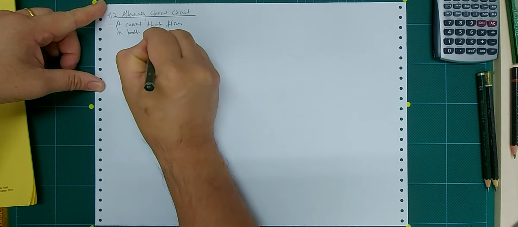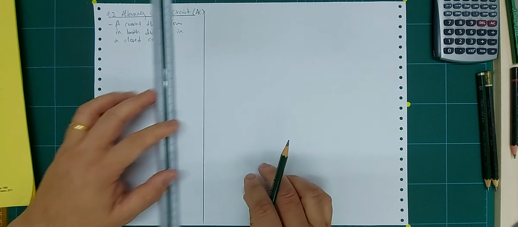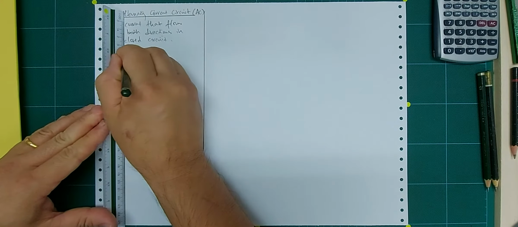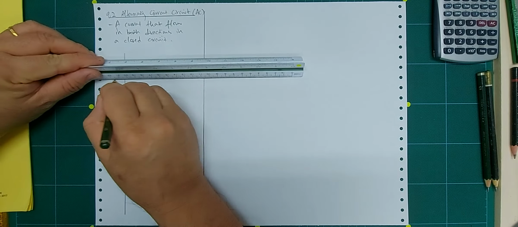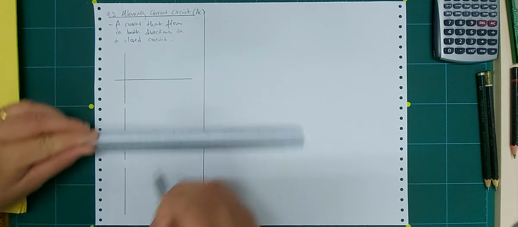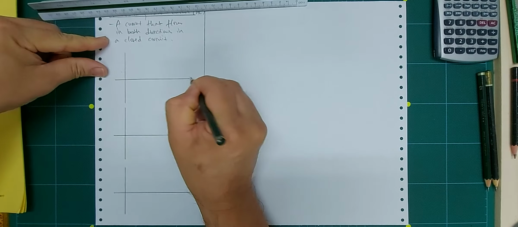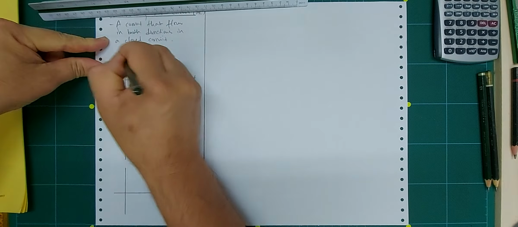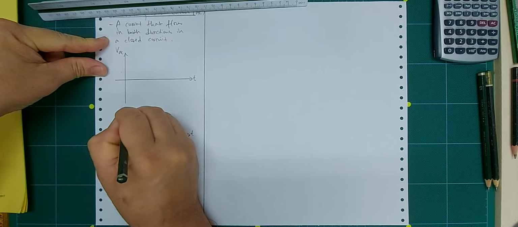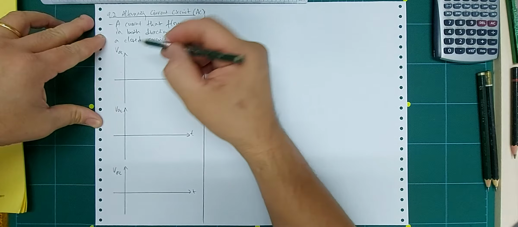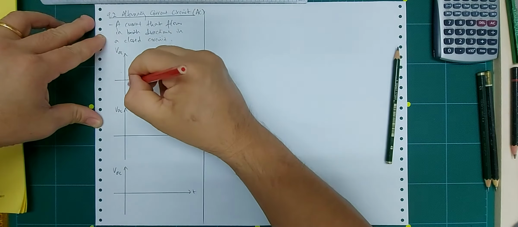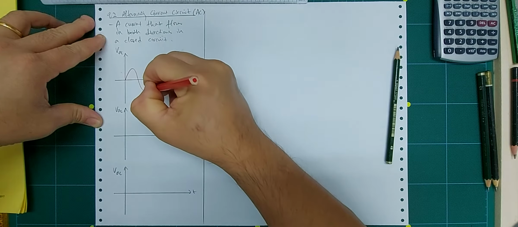Yeah? So now I give you an example of the types of AC. Okay, AC can have so many types. I draw the axis first. So this horizontal is a time axis, and then the vertical is the AC voltage. Now the normal AC voltage that we use in our house is a sinusoidal AC voltage, so it looks like this. Okay, so that is the AC voltage that we have.